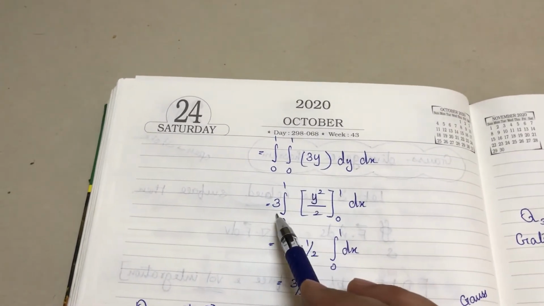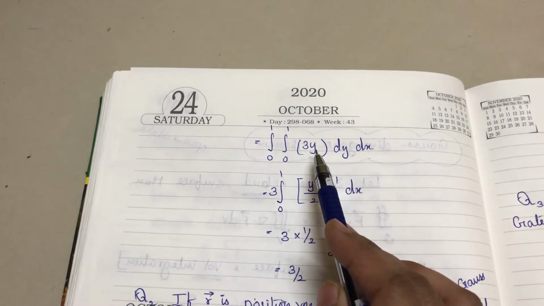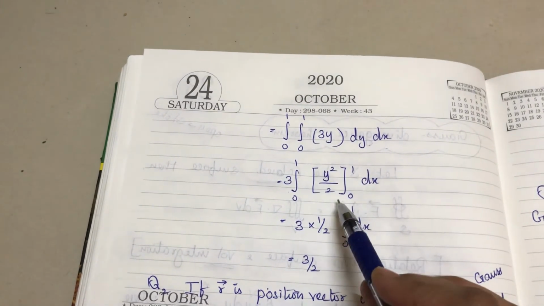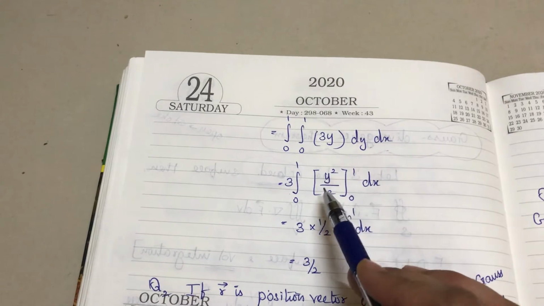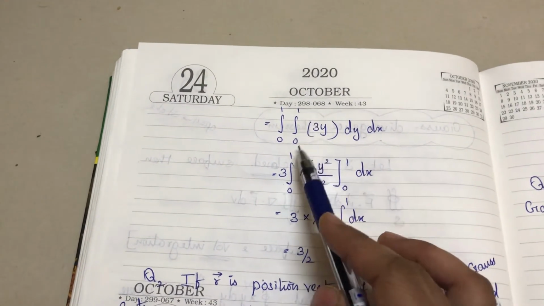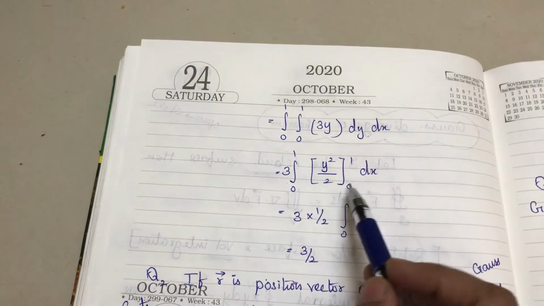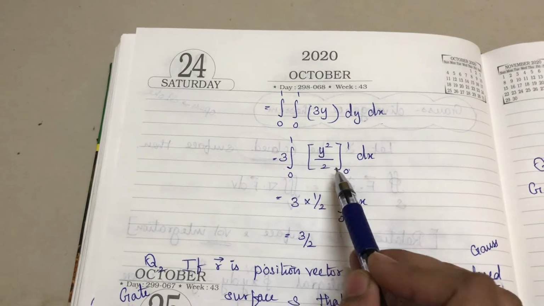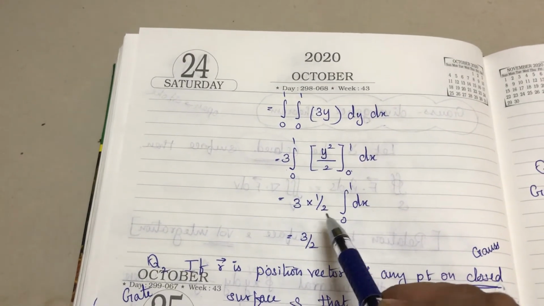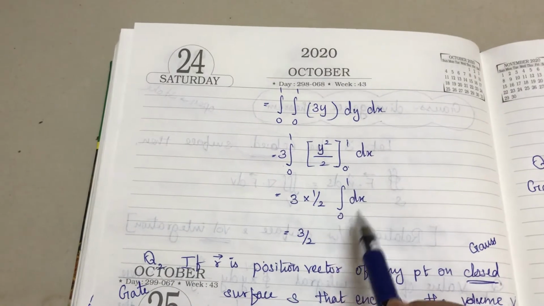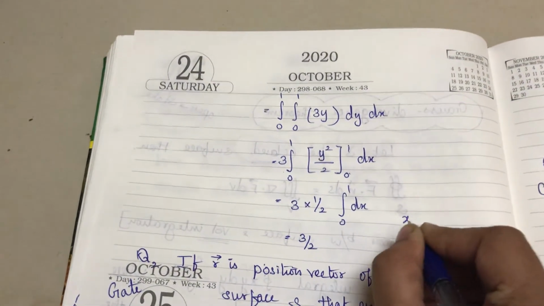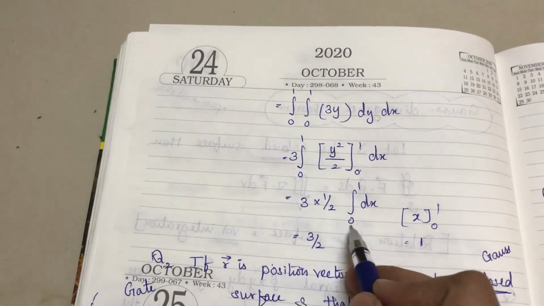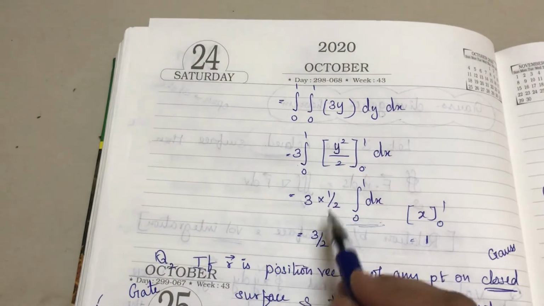I am taking 3 outside, and if we integrate y we get y square by 2. How? Add one to the power and divide by the same power. So y square by 2, with limits 0 to 1. It will become half, and I take this half outside because it is a constant. Then integrating dx gives x, with limits 0 to 1, so the value will be 1. So the value will be 3 by 2.